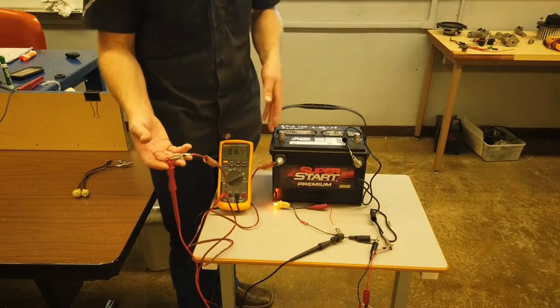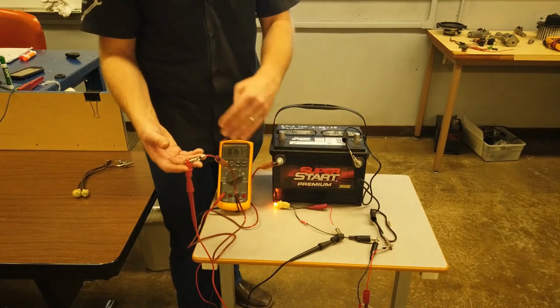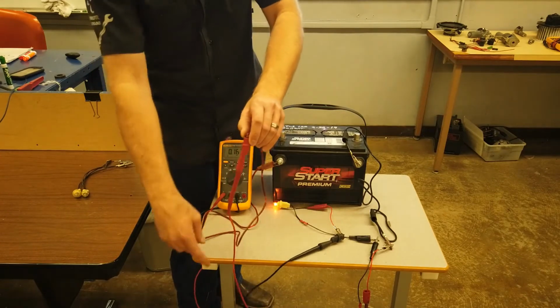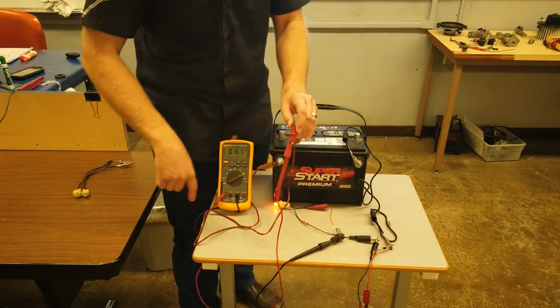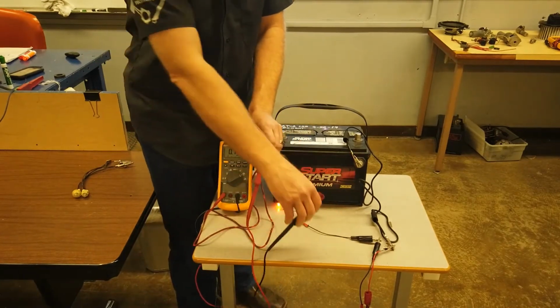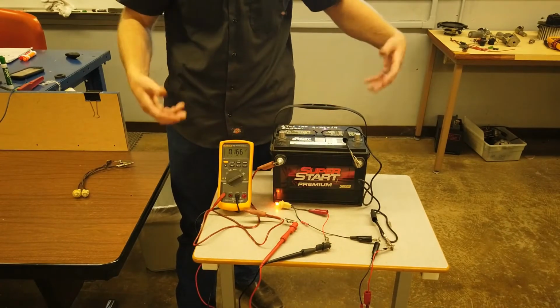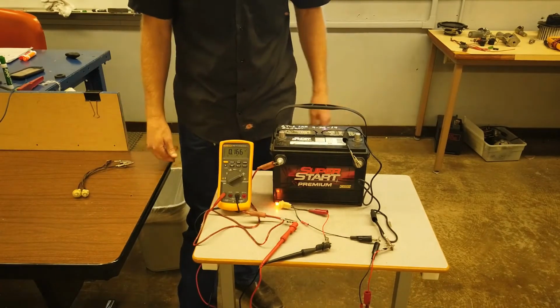But the current that's flowing through that bulb is now flowing through my meter. So it's going in my red lead into the meter so that the meter can measure it, out the black lead and on to the rest of the circuit.